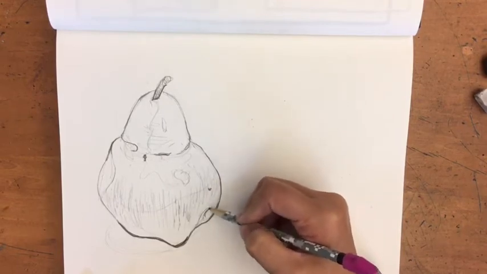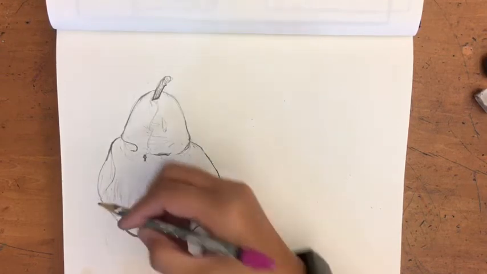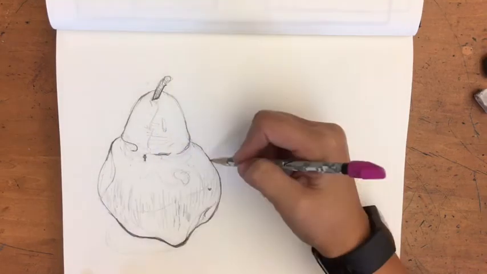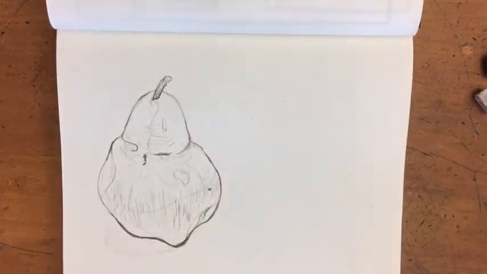So get as detailed as you can with the line. Try to show as much information. Tell the viewer about this object with line. Okay, and there's one contour line drawing complete.